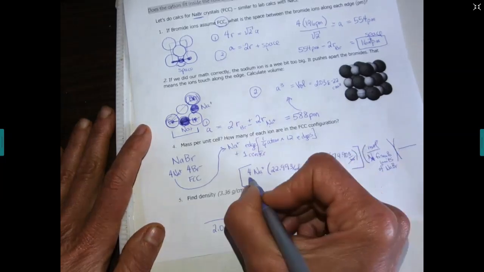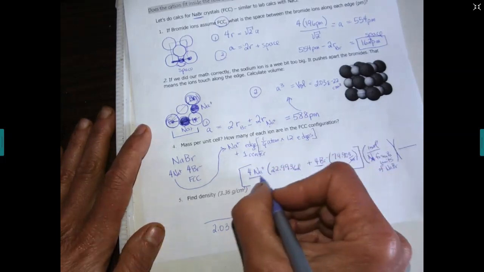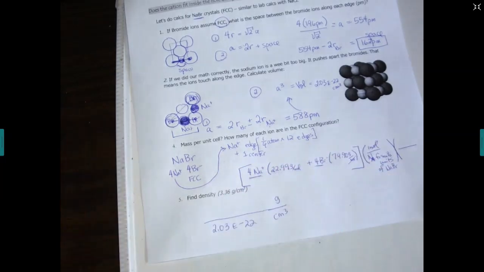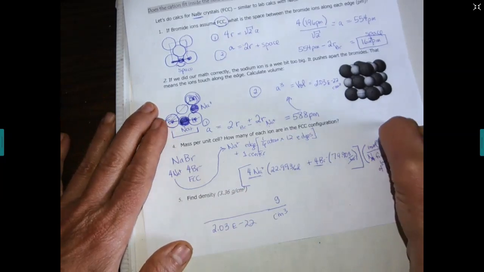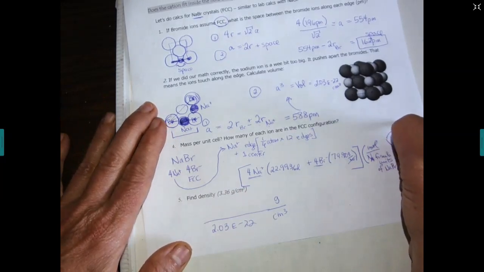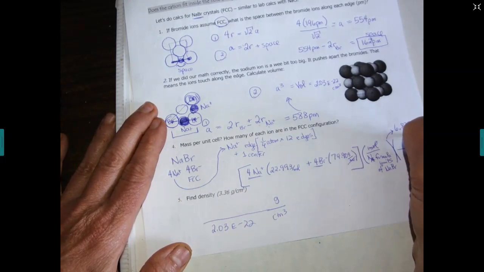We already did our 4, and these were 4 sodiums. We're good. We should be able to punch that in. And we get a number, which is 6.834 times 10 to the negative 22 grams per unit cell.